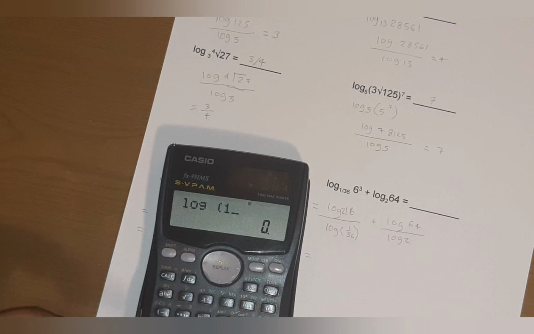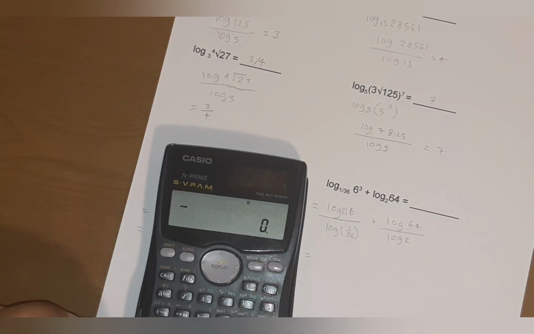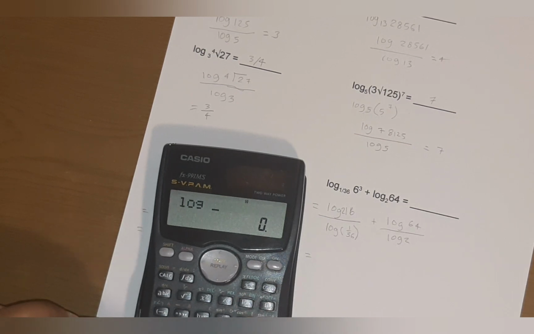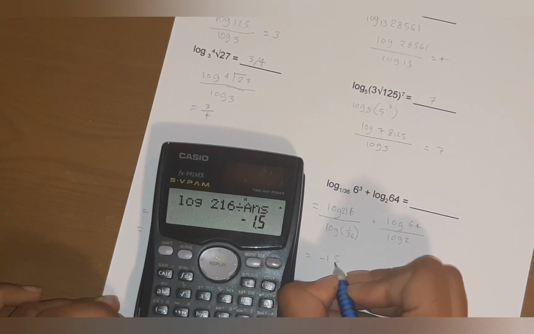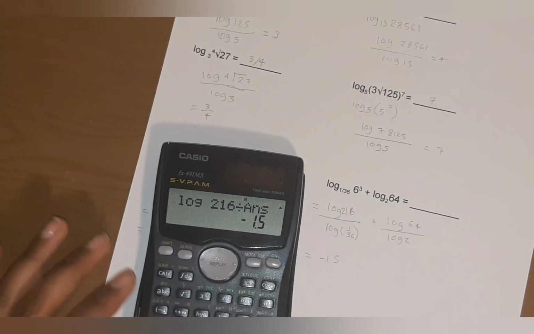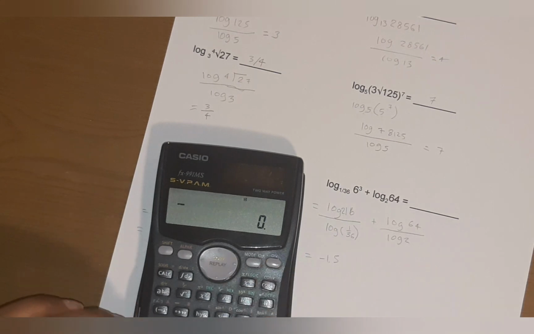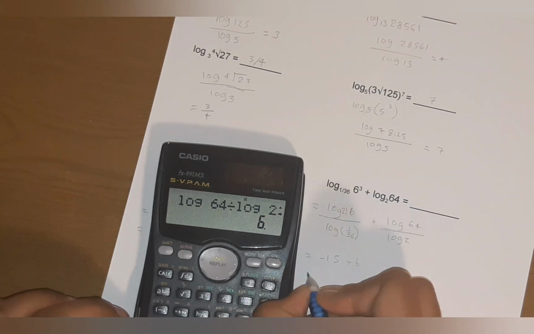So log 1 divided by 36, and then log 216 divided by this answer, we get negative 1.5. Log 64 divided by log 2 is 6. And we should get 4.5.